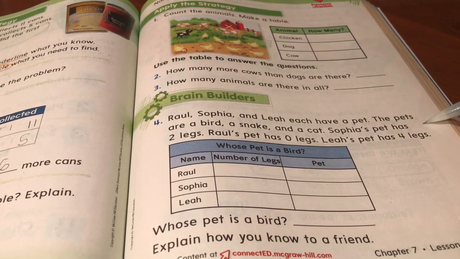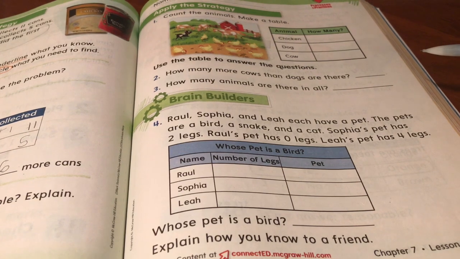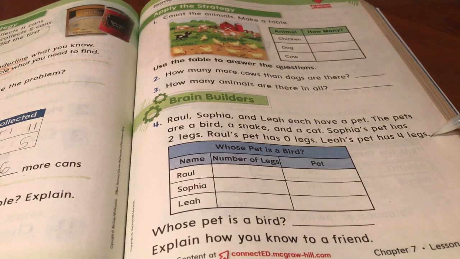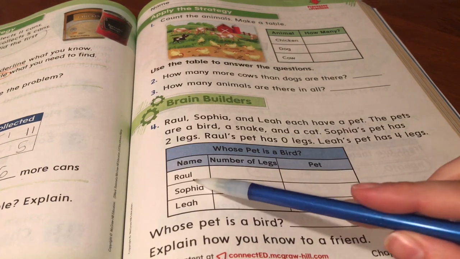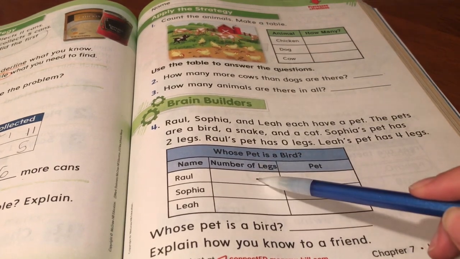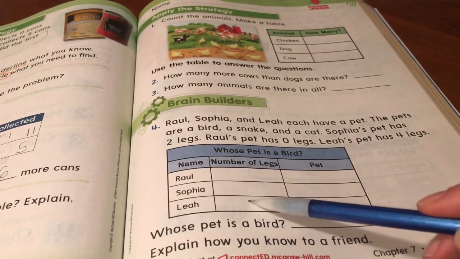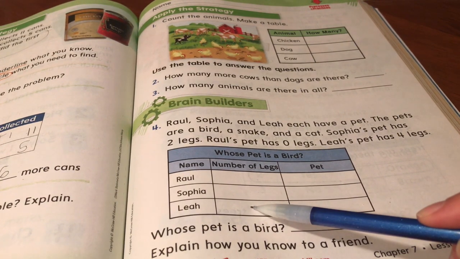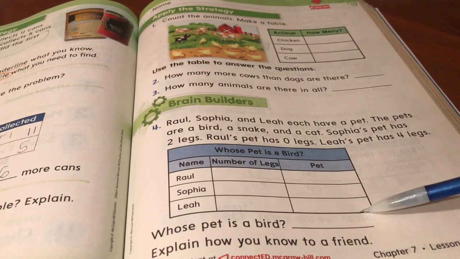Number 4 says, Raul, Sophia, and Leah each have a pet. The pets are a bird, a snake, and a cat. Sophia's pet has 2 legs, Raul's pet has 0 legs, and Leah's pet has 4 legs. So you need to put all that into a chart. Raul's pet had 0 legs, Sophia's pet had 2 legs, and Leah's pet had 4 legs. And we know the pets are a bird, a snake, and a cat. So figure out which has each pet.